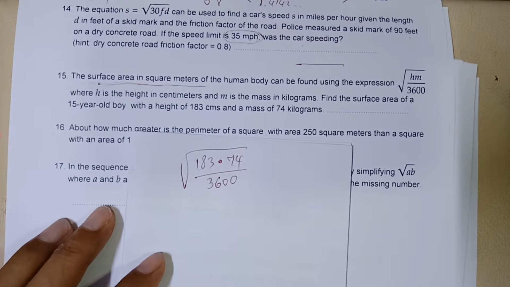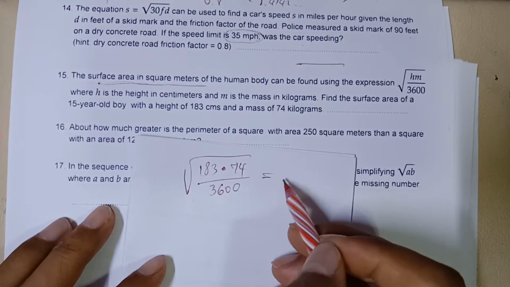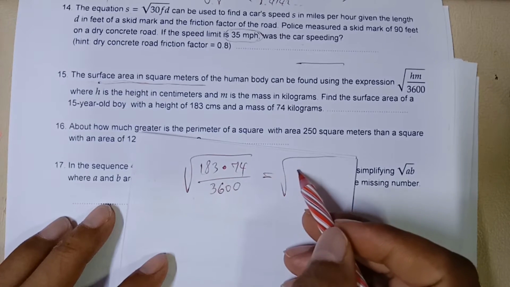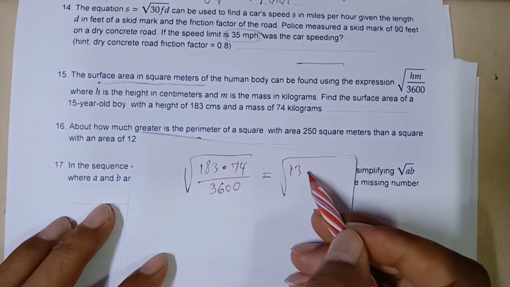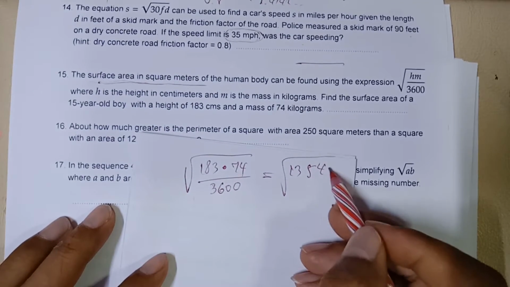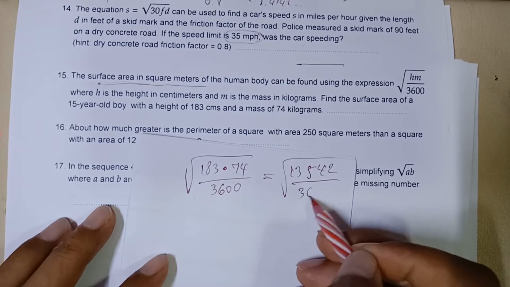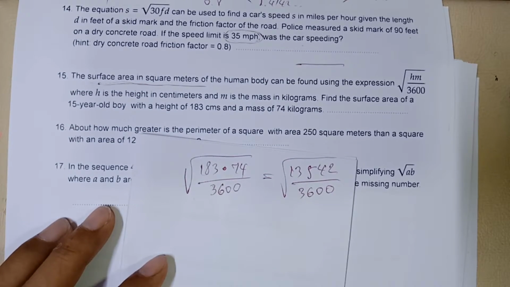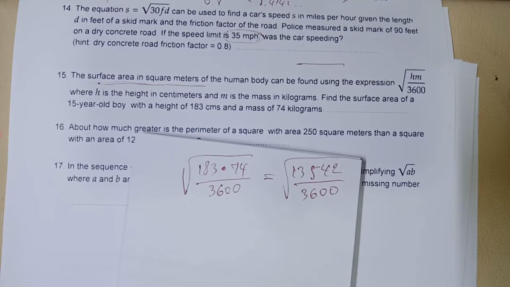Let's just do it step by step. Multiply together, you have 13,542, and then you divide by 3,600. That will give you the 3 point.